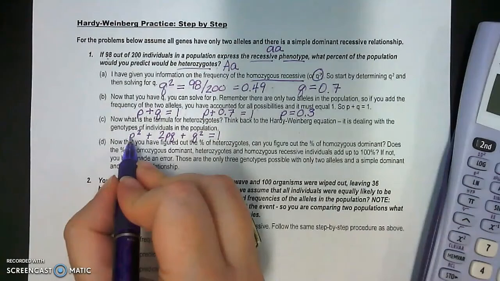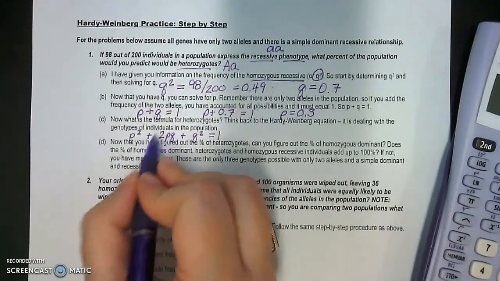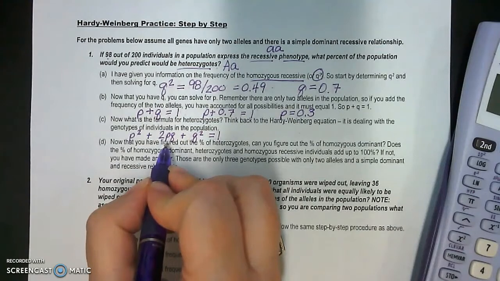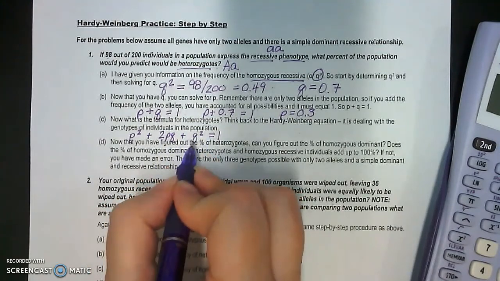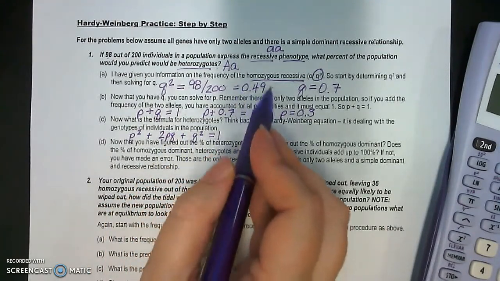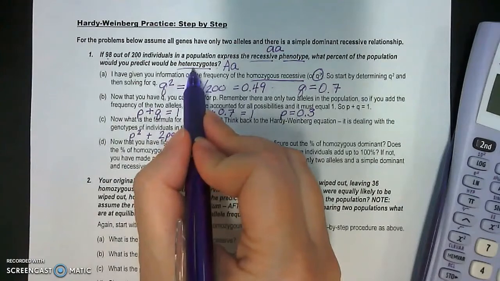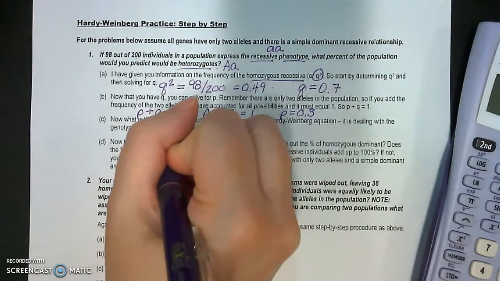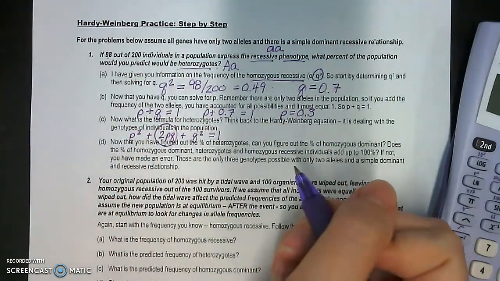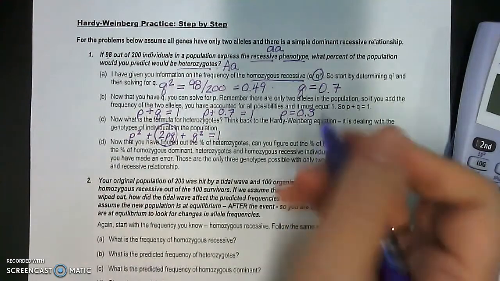P squared would be the frequency of homozygous dominant genotypes. 2PQ is the frequency of heterozygous genotypes. And Q squared, which is what we started with, is the frequency of homozygous recessive genotypes. Now our question is asking for heterozygotes, so that is the 2PQ part of our equation.